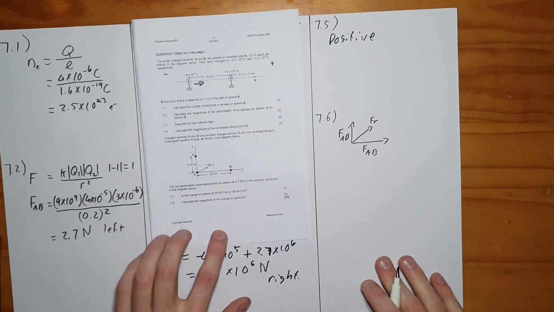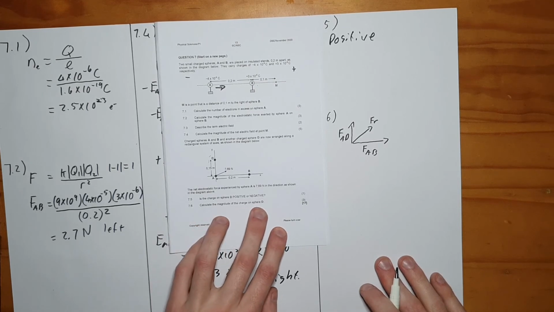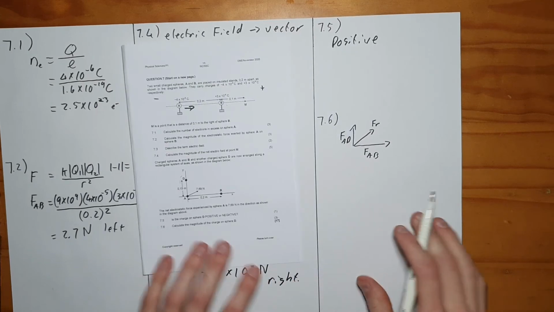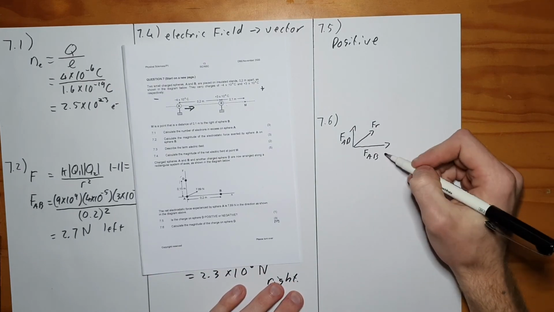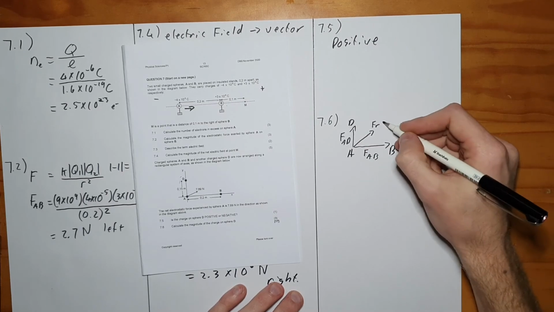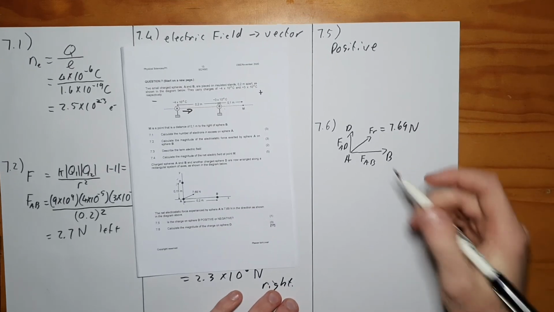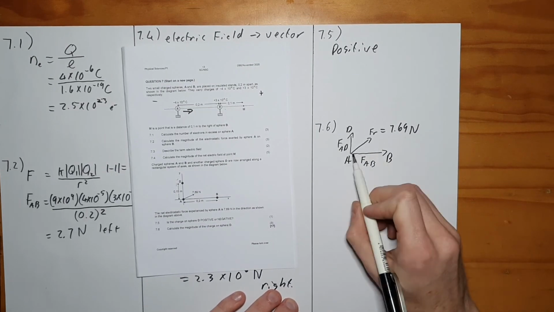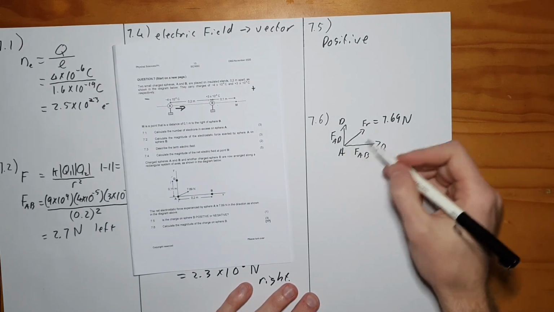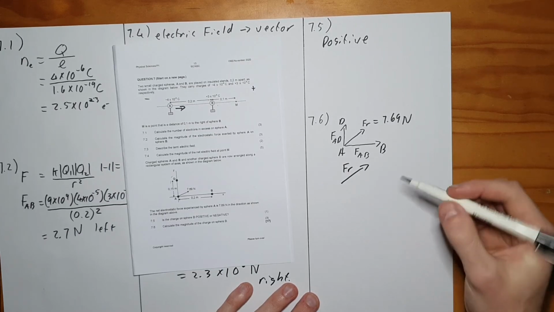Now 7.6 says calculate the magnitude of the charge on sphere D. Once again we have our resultant vector. Our resultant vector due to B and D on A, they've given that as 7.69 newtons. If we shift this across, we can make a right angled triangle, and we can use Pythagorean theorem. So if I redraw this, I'm going to have my resultant vector F_R.